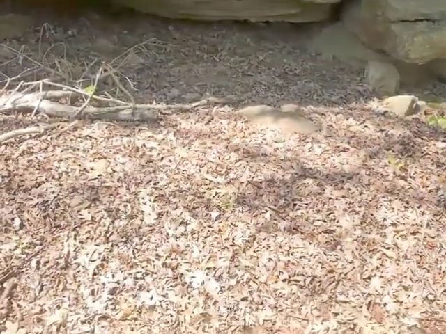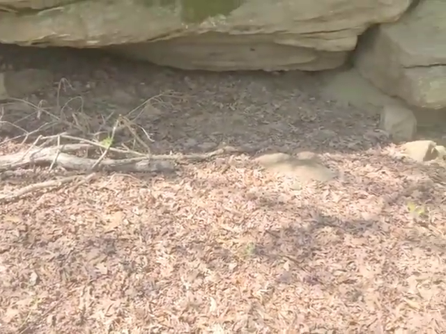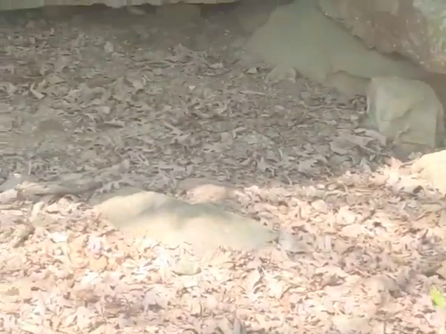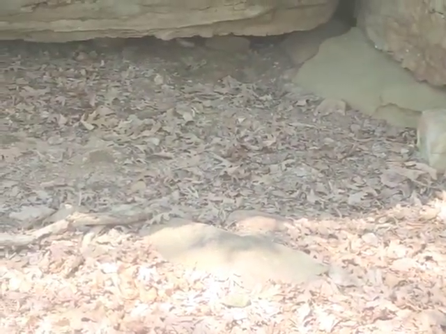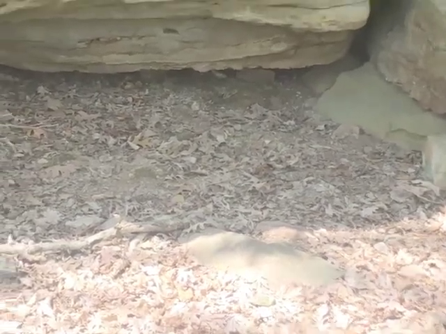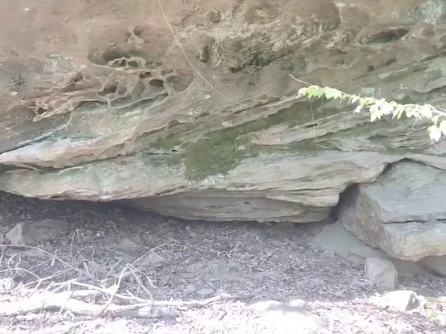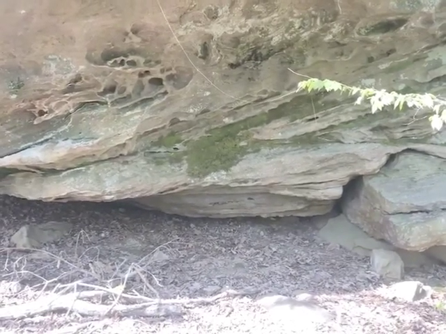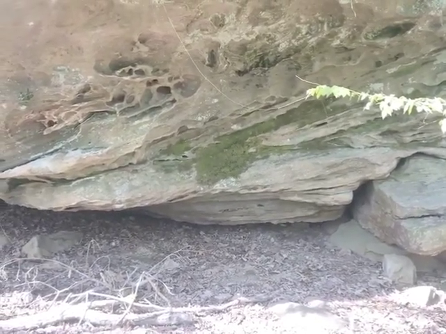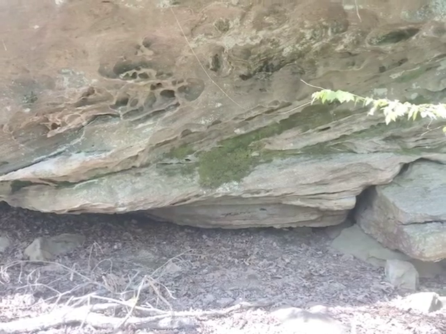If you look at the ground, it's kind of hard to see in the light, but you can see there are chunks of rock that have fallen off from the top and are now down below, but there's still a lot of empty space because this weathering took place over a long period of time with little bits dissolving and falling off over thousands and millions of years.